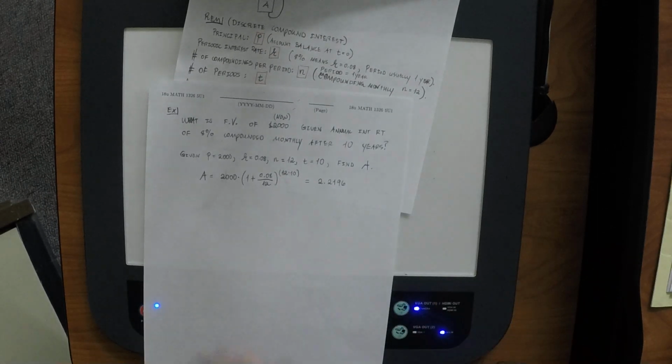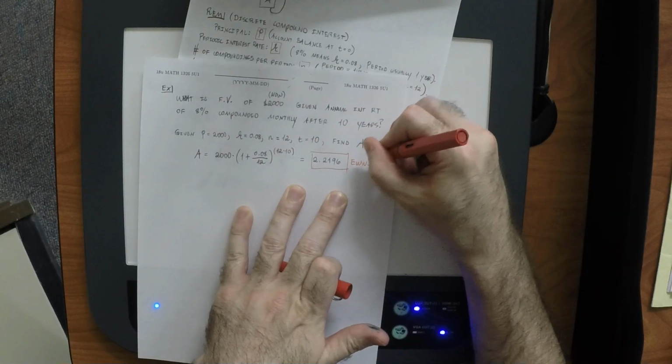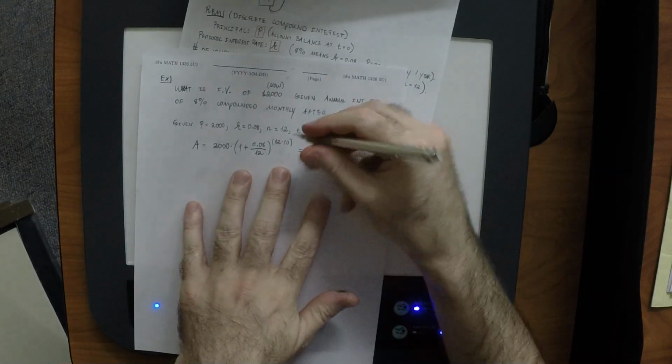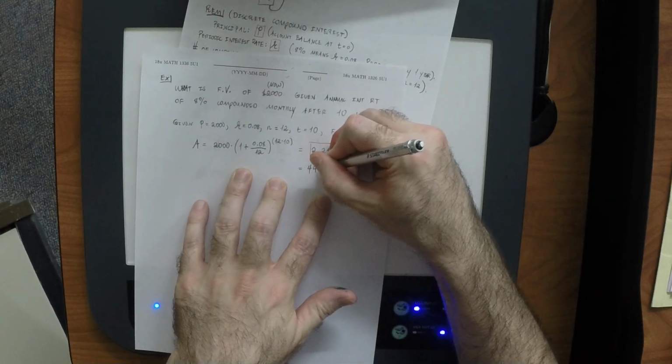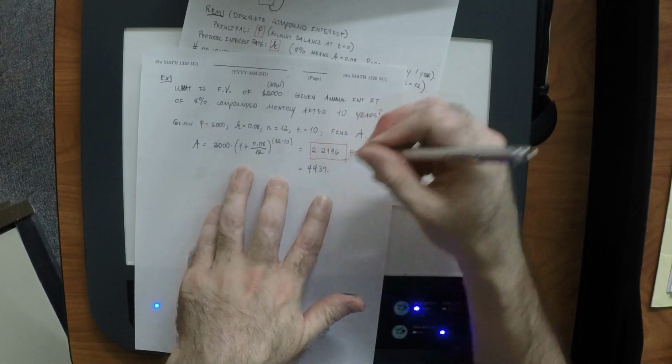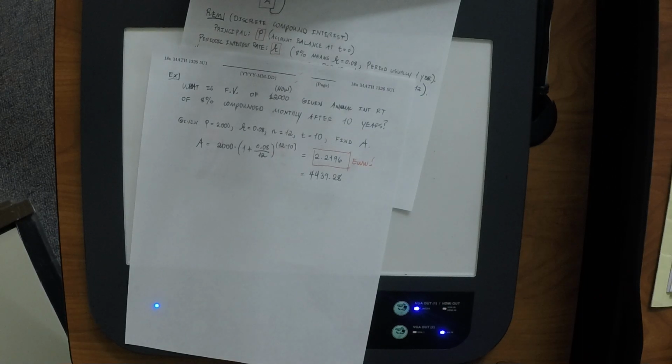So then, if I fix it, my calculator now says something like 4439.28, rounded to the nearest cent. Okay. Now, does that one pass the reasonableness test? Yeah, at least it's more than 2,000, right? So let me double check here. 1 plus, and so on. Looks good. Okay, so that's nice. This is saying that under these circumstances, you can about double your money. Of course, you have to understand that you gave up complete control of that $2,000 for 10 years.